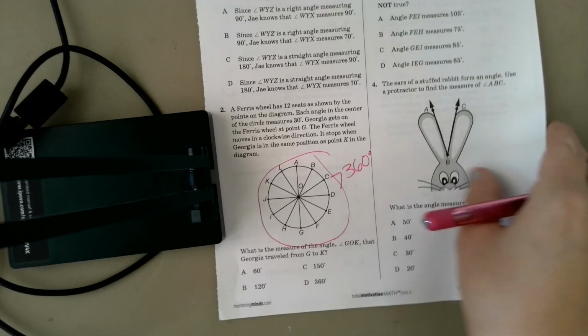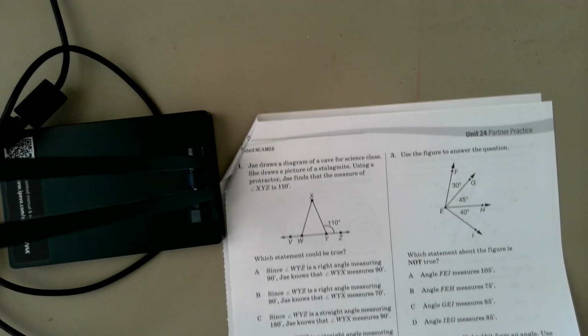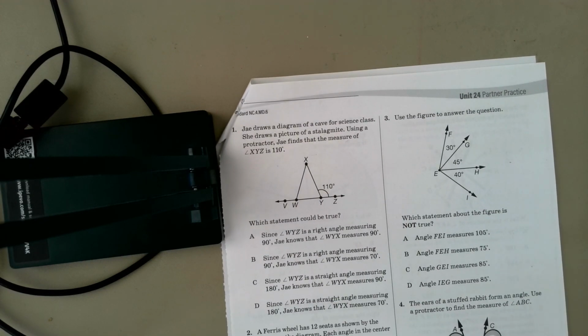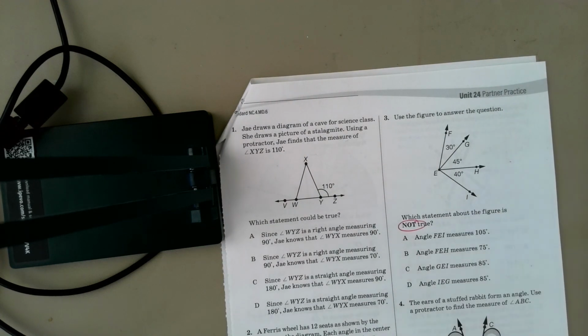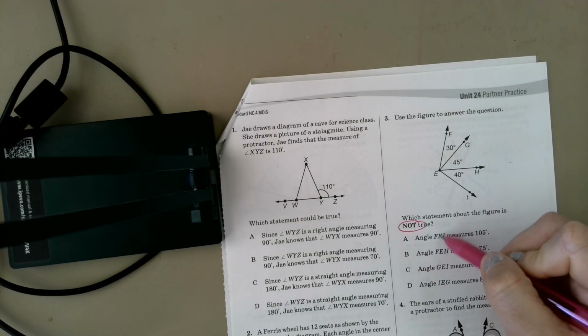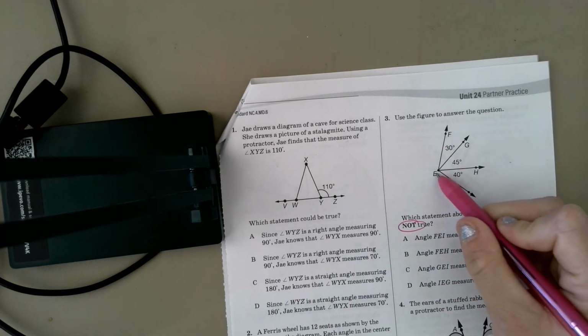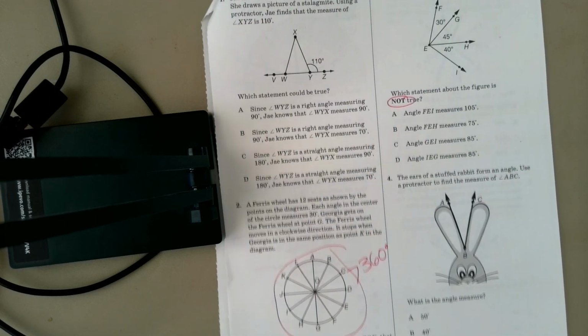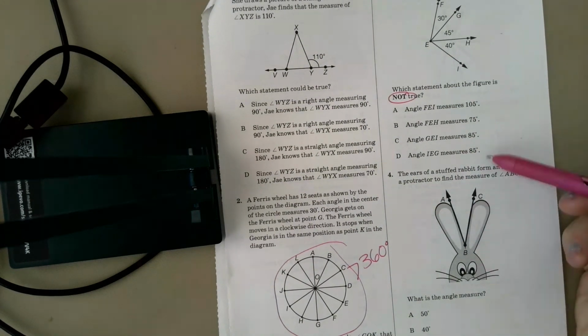Let's look at number 3. It's very similar, except you're looking for something that is not true. That means 3 of them are true, and you're looking for the one that's false. You need to make sure you pay attention to the names, and the middle letter is your vertex. And then you're looking at the bunny ears. And when you finish partner practice, you need to upload your answers into the Google form.